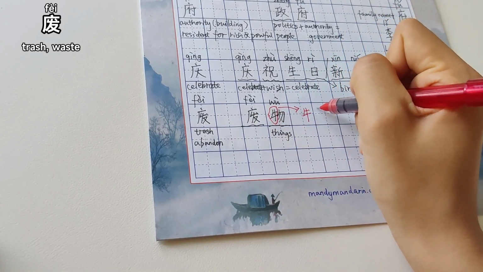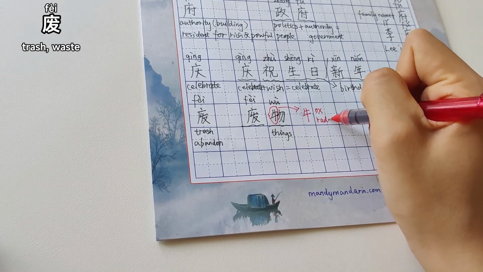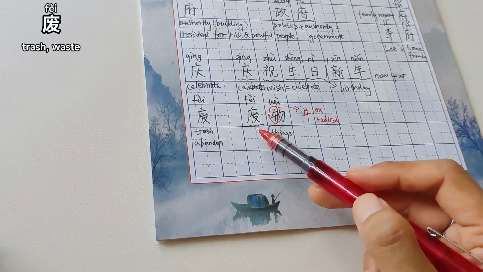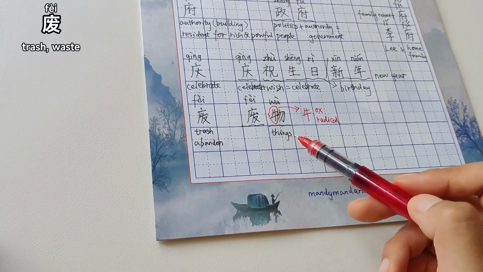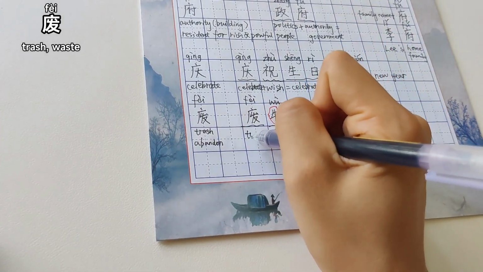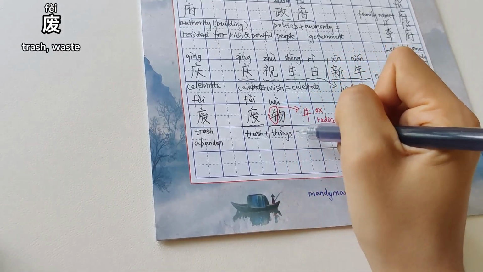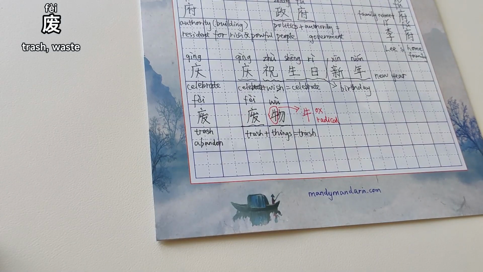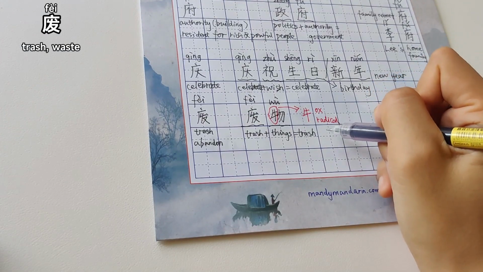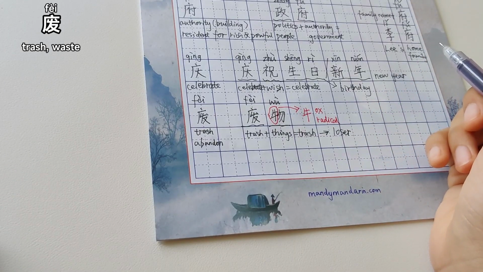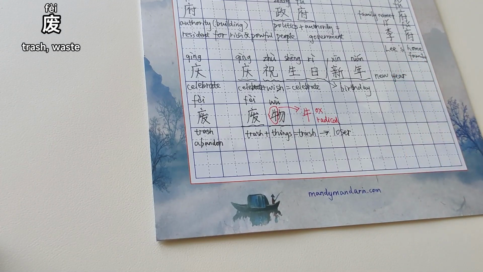This is the ox radical. The wu means things. So trash things, abandoned things. So fei wu would be just trash. And the extension of it could also mean loser. Yeah, it's really rude, so be careful using this.